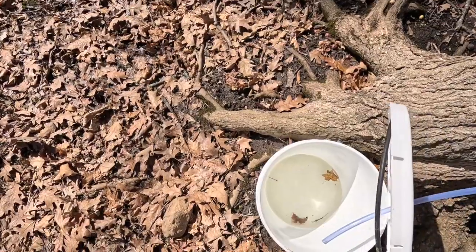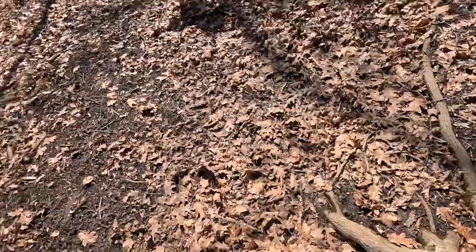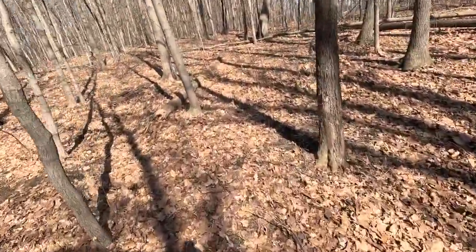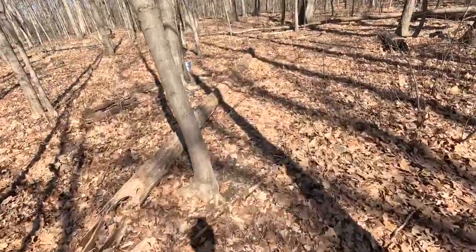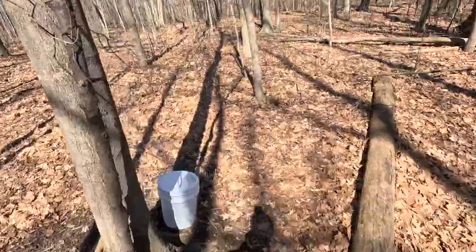So the kids are collecting. That one needs to be emptied, obviously. And then our third spout type is called a barbed spout. That's on this tree up here.